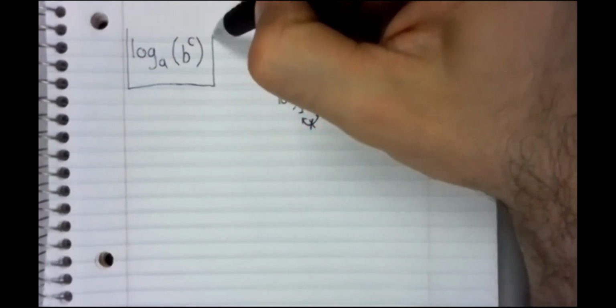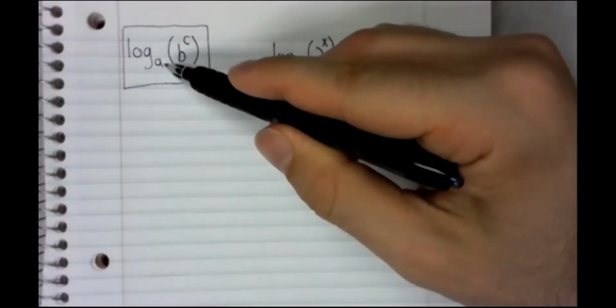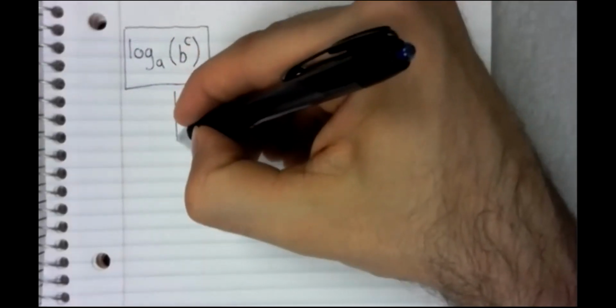However, we do have a rule that works even if the bases do not match.